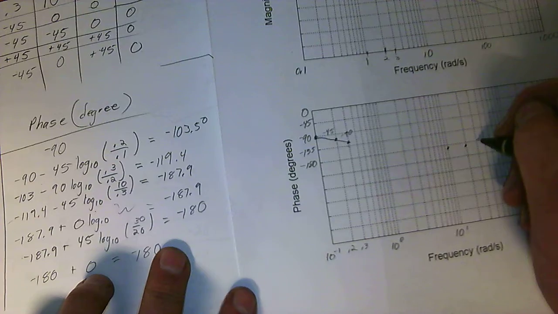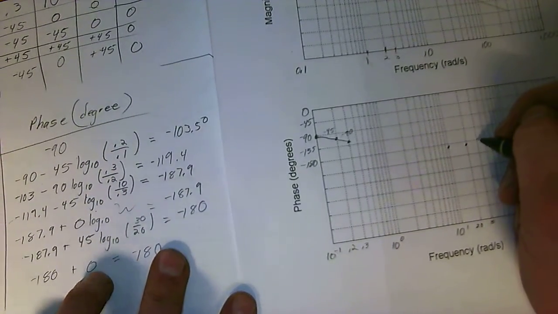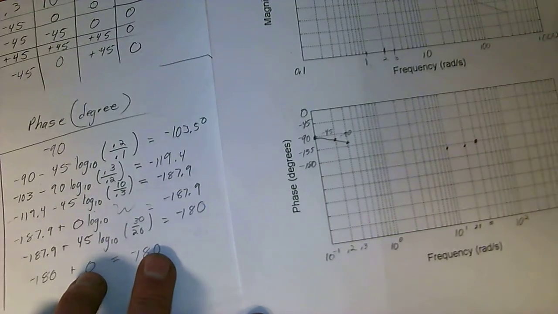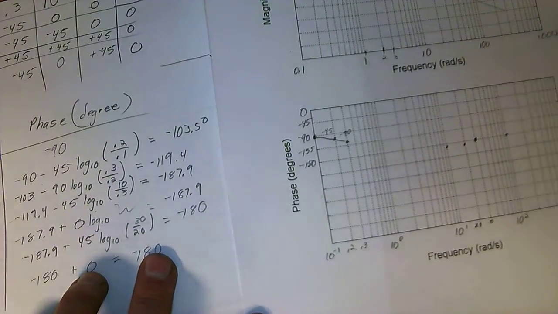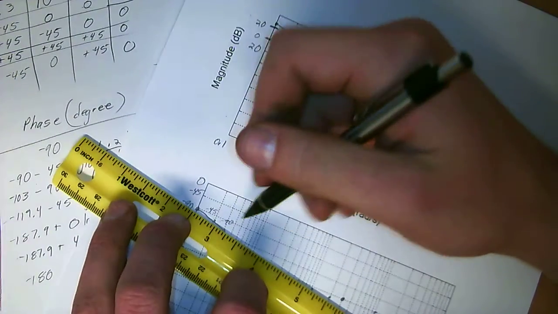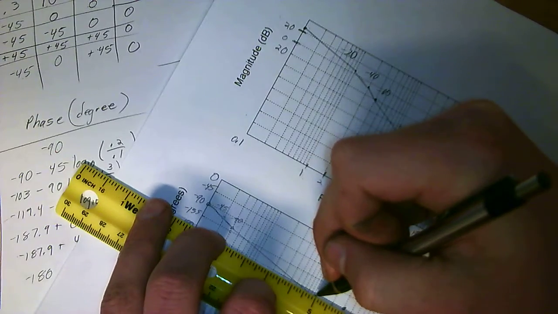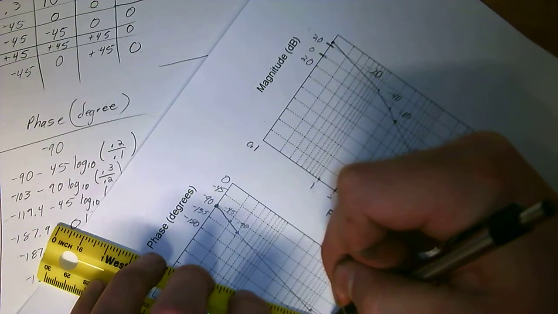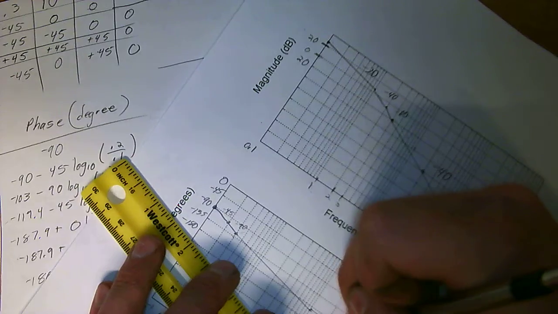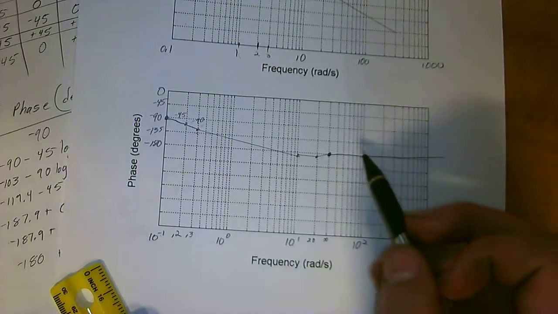And then at 30, 10, 20, 30, you come back up to negative 180, and then out here at 100, you're still at negative 180. So connecting those dots, you got that, and then going on out there forever. And that's what your Bode plot looks like.